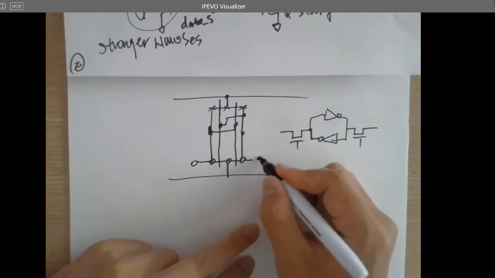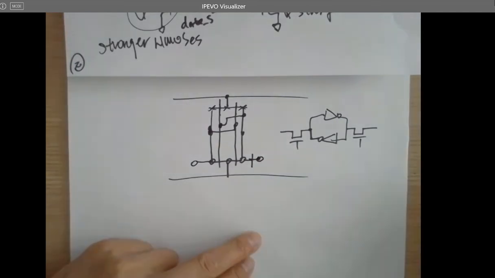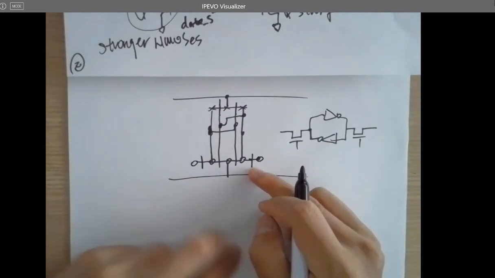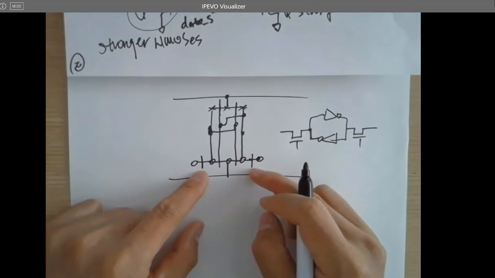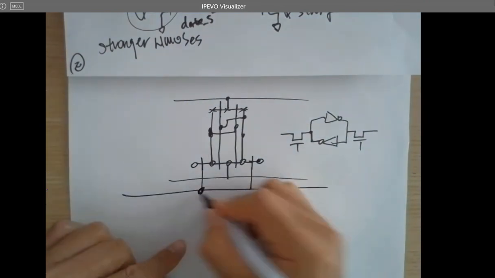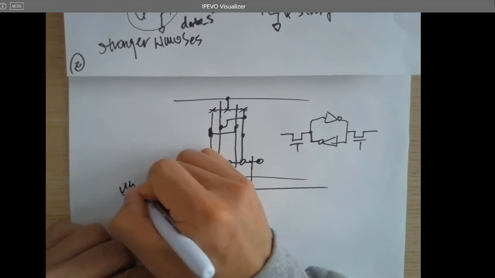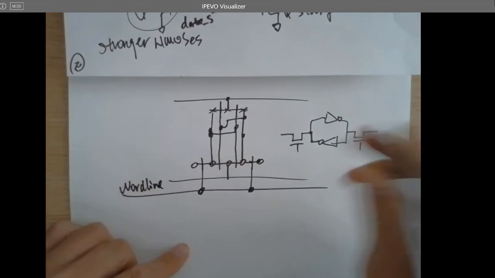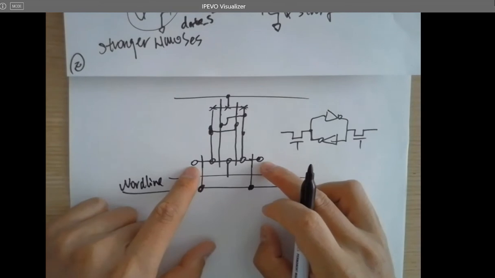So these are the two NMOSes here. So what are the two gates of these two NMOSes? The word line. What about the source?